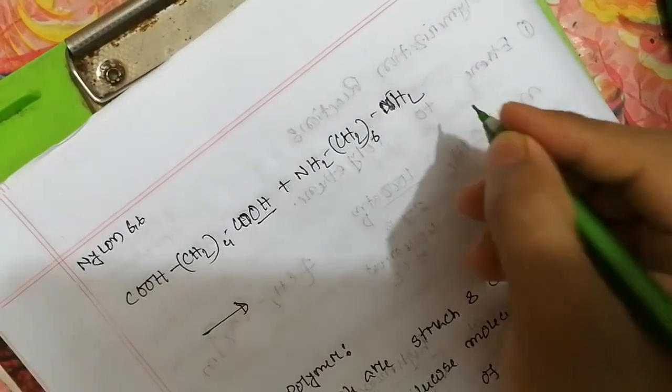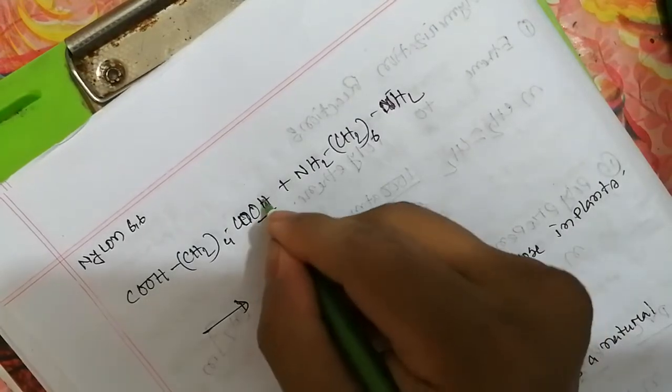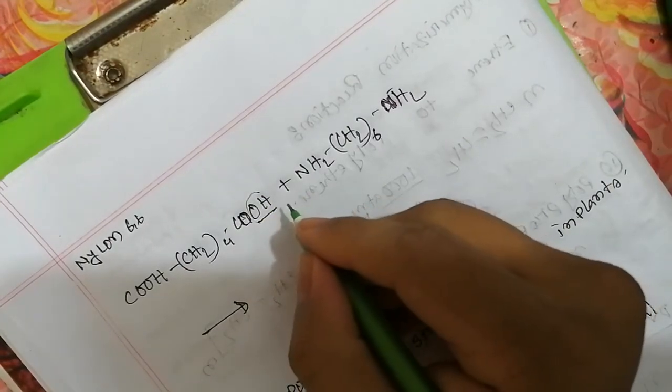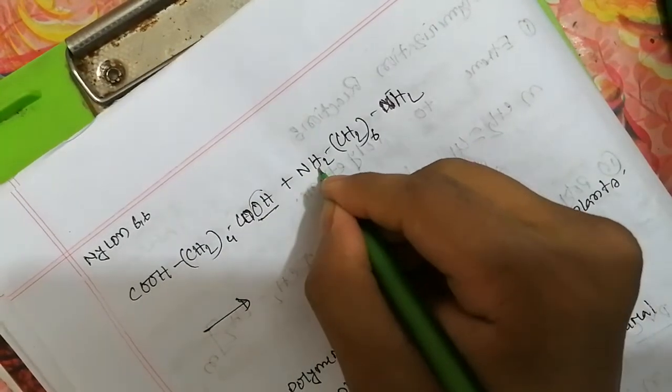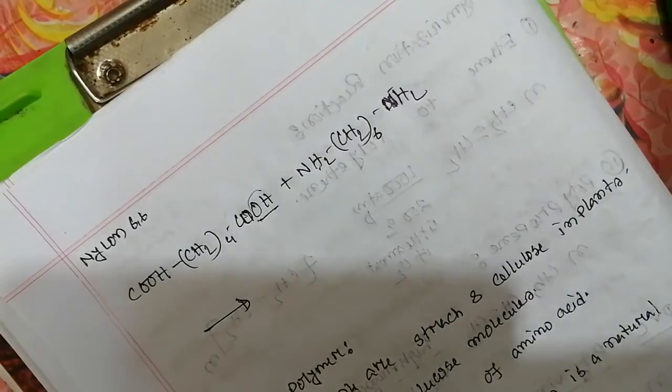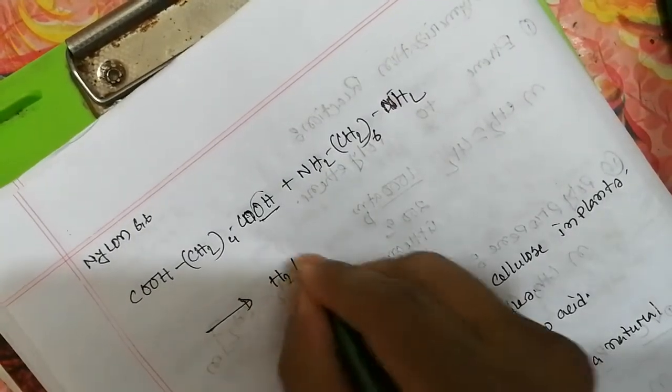Here this hydroxide radical attaches with one atom of hydrogen and produces water.